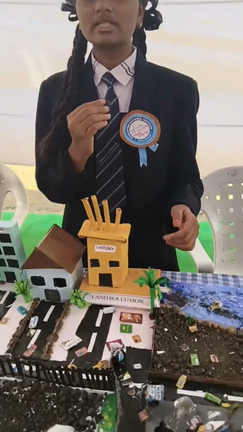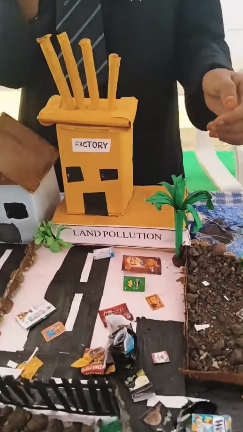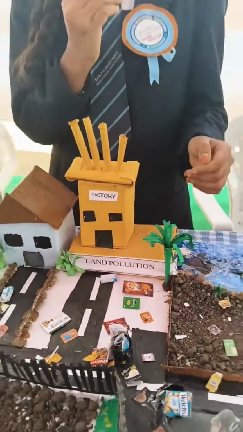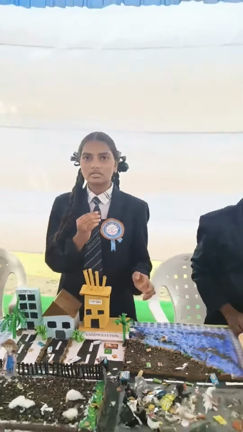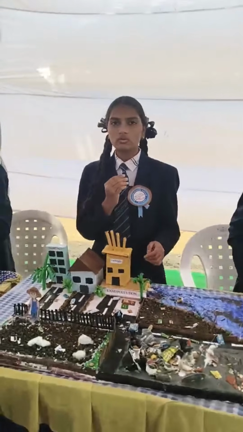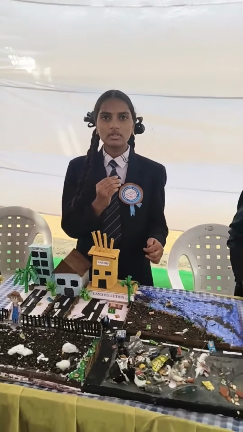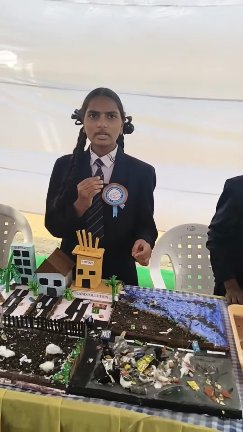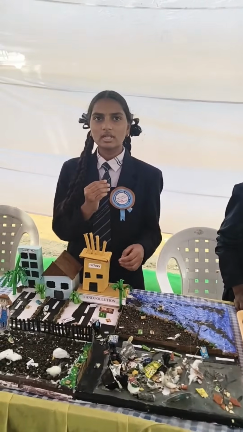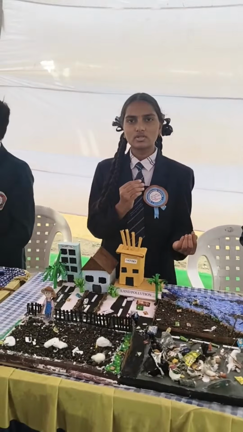Land pollution is one of the major environmental problems today. It happens when industrial waste like plastic, garbage and chemicals are thrown onto the land. So we should reduce it. If we do not reduce it, the soil will get dirty and it reduces fertility, which affects the land, plants and animals and also human beings.